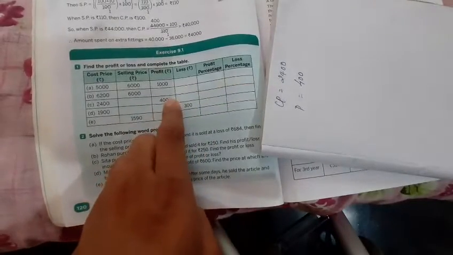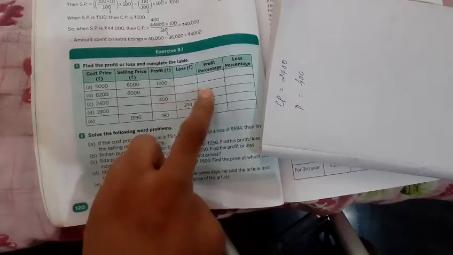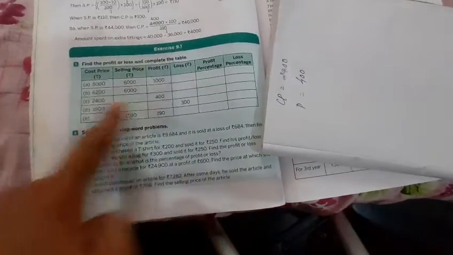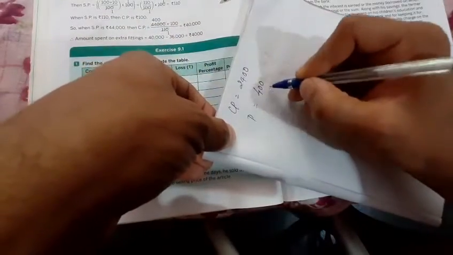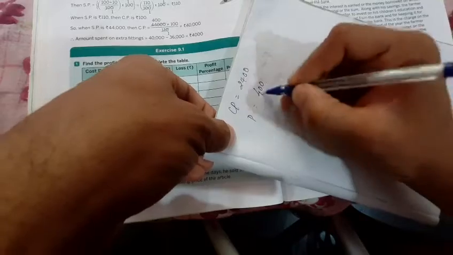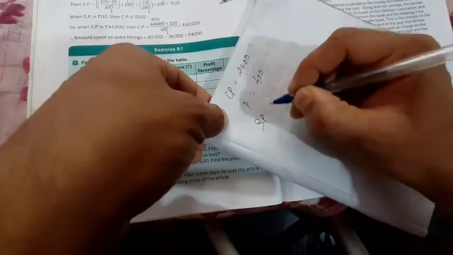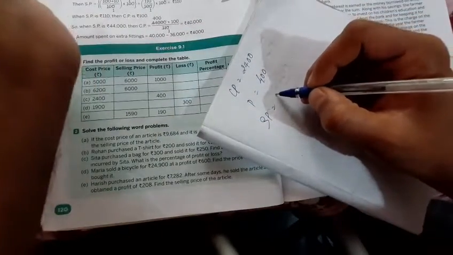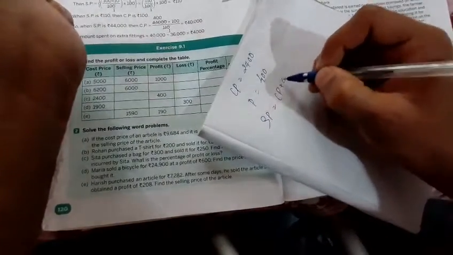Here in this question they already said it is profit, so you have to find out the profit percentage, and one more thing, you have to find out the selling price. Selling price, we already learned that one. What is that? If it is profit, selling price is equal to cost price plus profit.